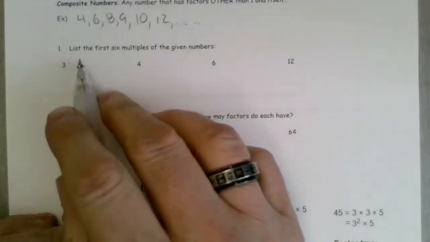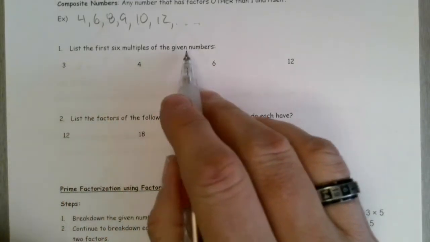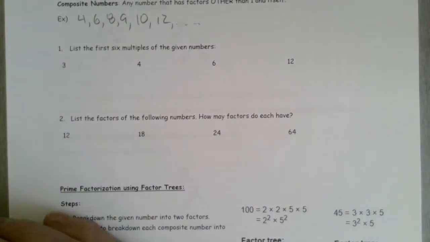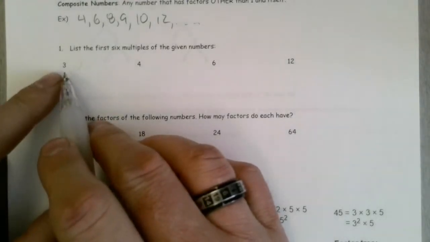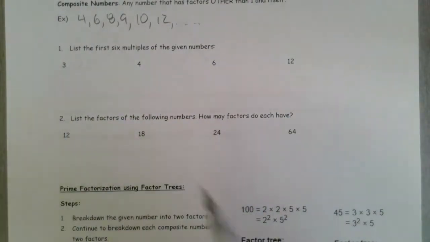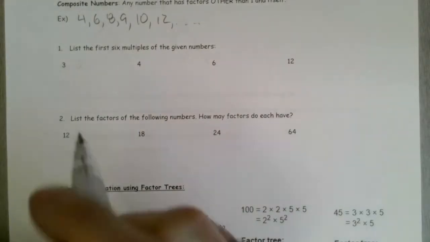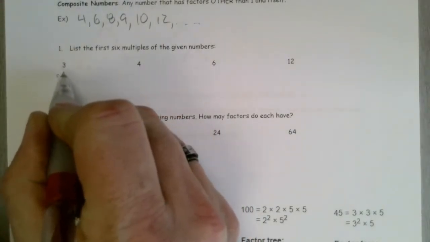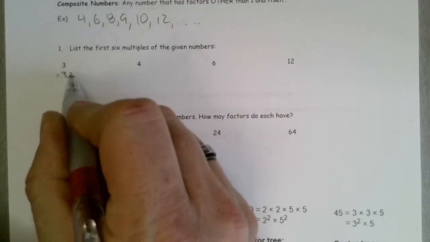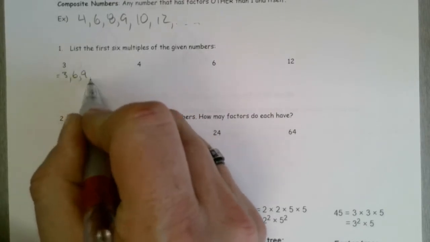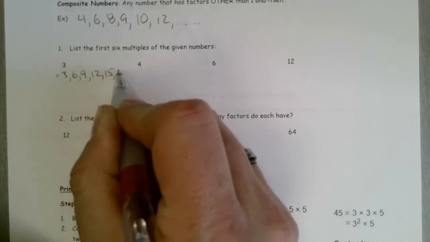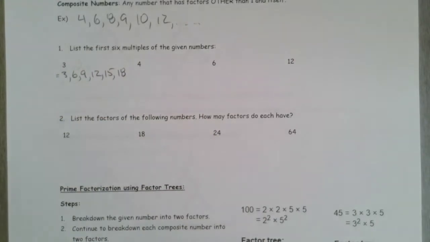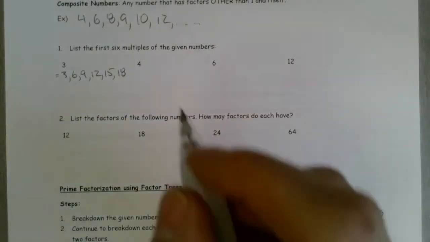Our first question is, list the first 6 multiples of the given numbers. Multiples of the given numbers means I'm going to start multiplying this number by other numbers to see what I get. Usually when we say the first 6, that's because we're going to multiply it by the numbers 1 through 6. For example, 3 times 1 is 3. 3 times 2 is 6. 3 times 3 is 9. 3 times 4 is 12. 3 times 5 is 15. 3 times 6 is 18.